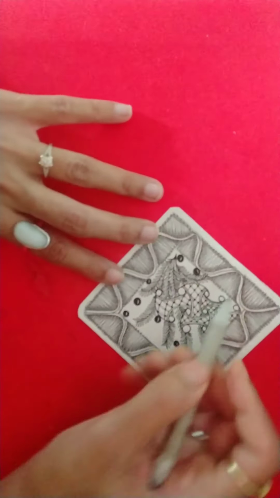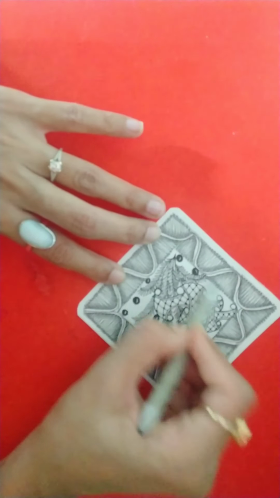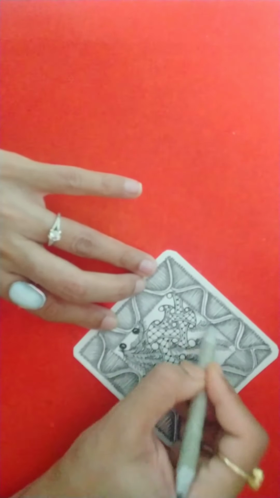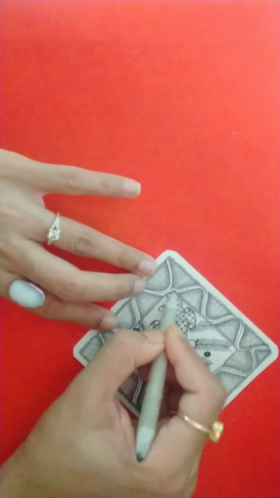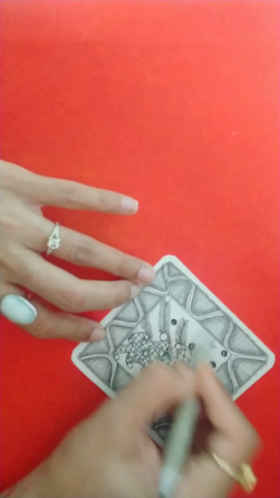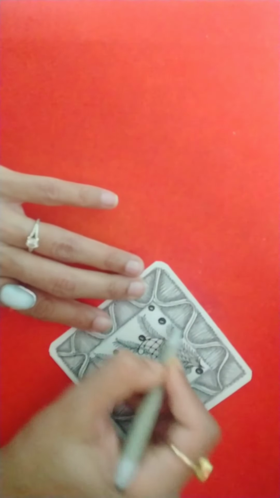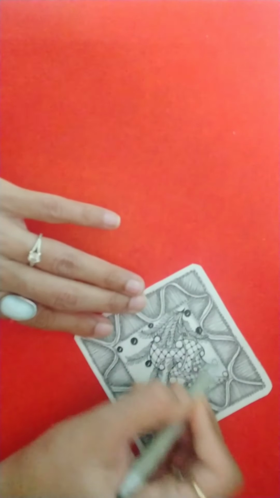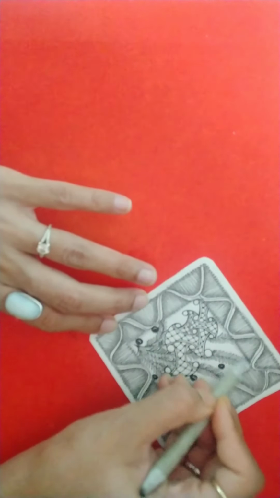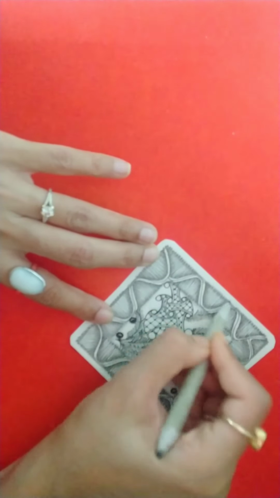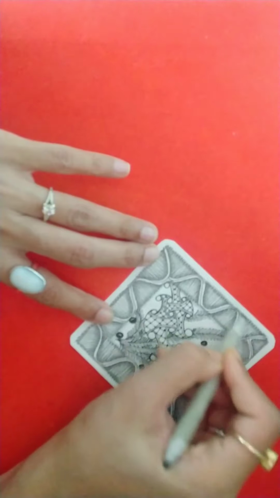Right, now that we have done it, let us blend a little the graphite that we have placed at the bottom. Right, and now this one, just blending it.